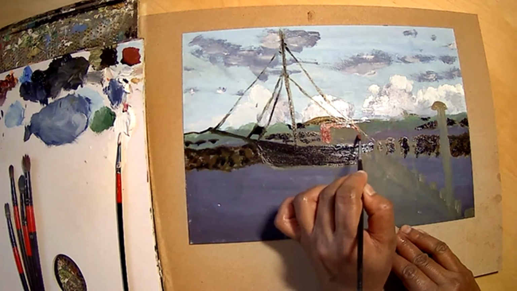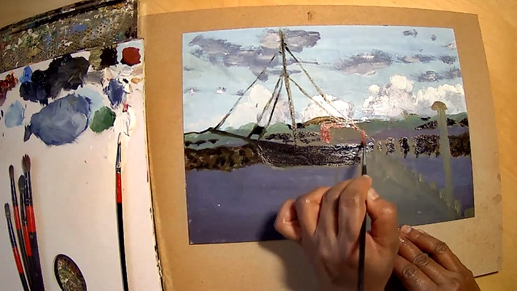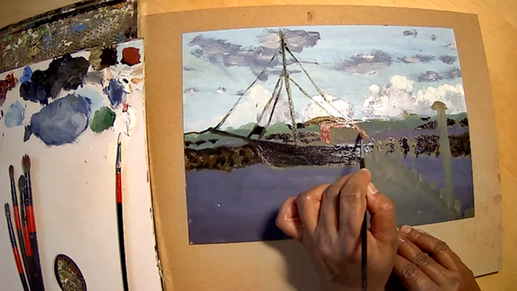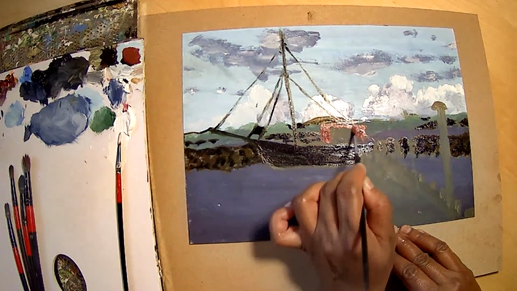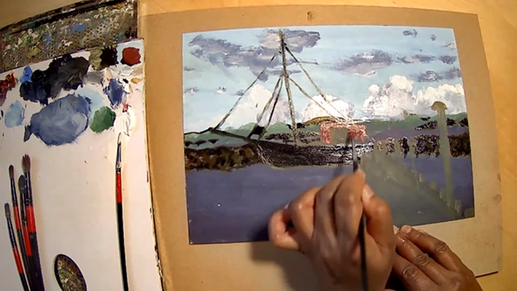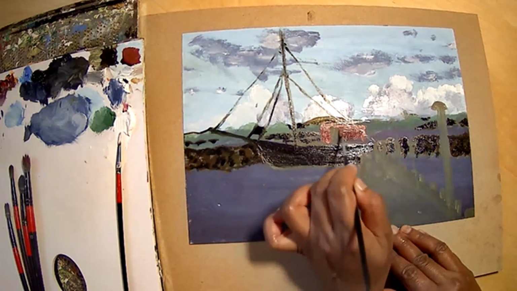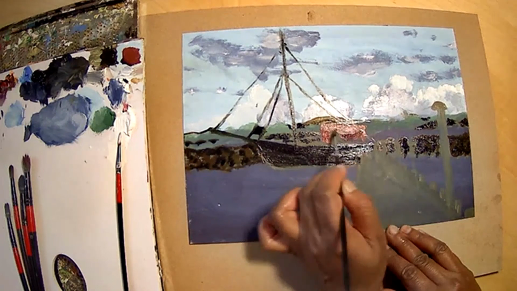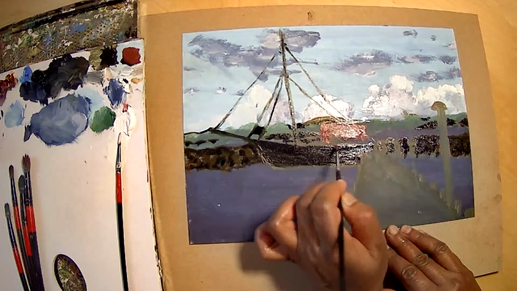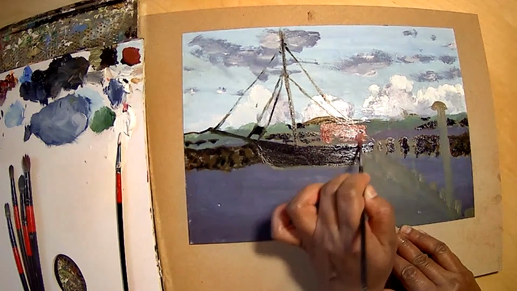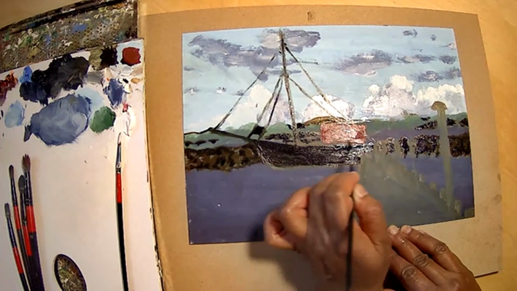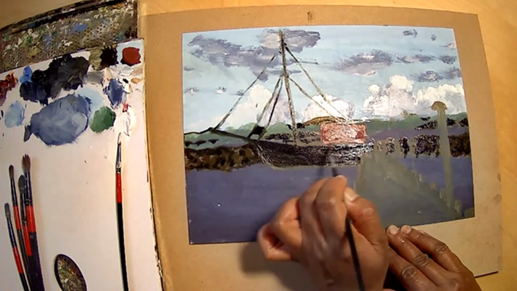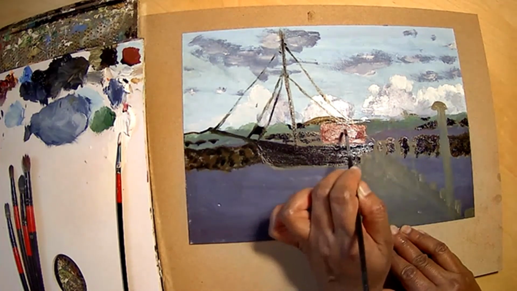Okay, so that's where. This helps me understand another proportion error that I want to fix. Just working on the color. Placing this cabin space.